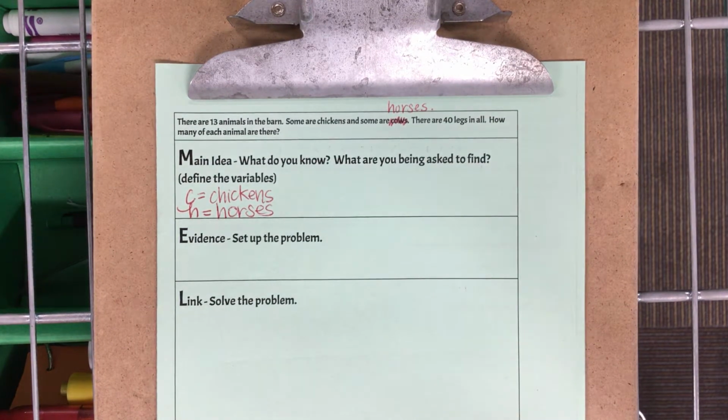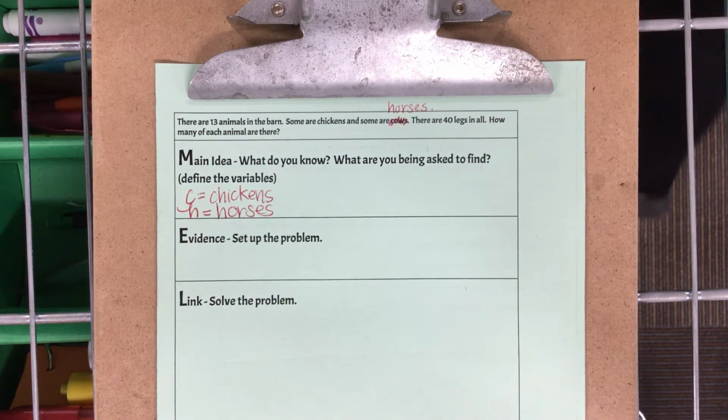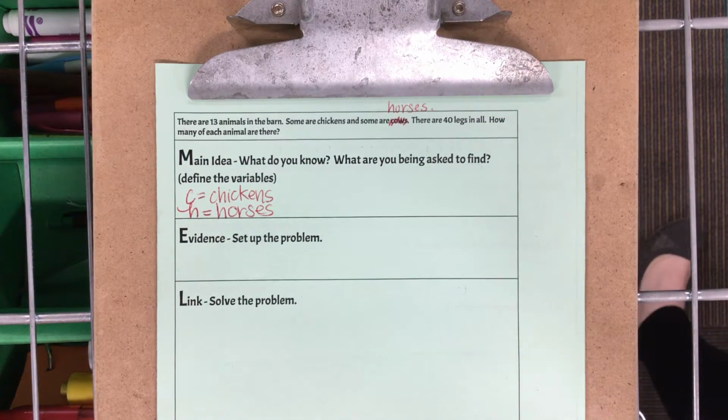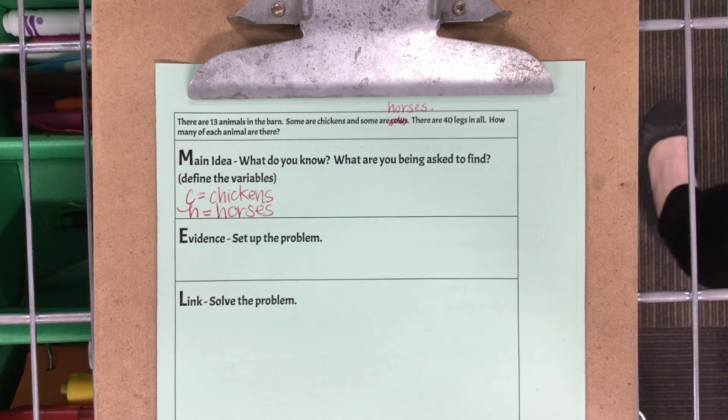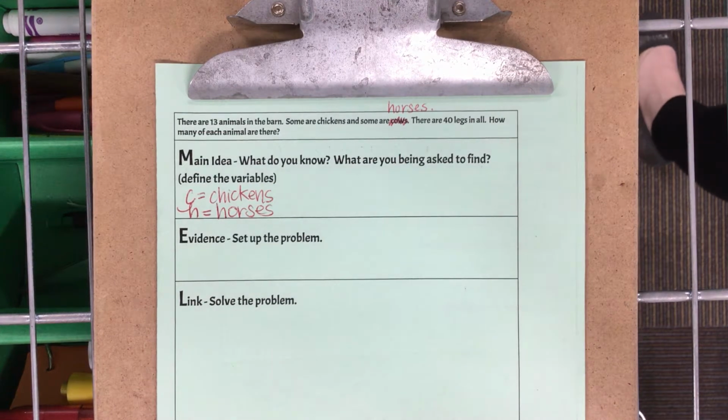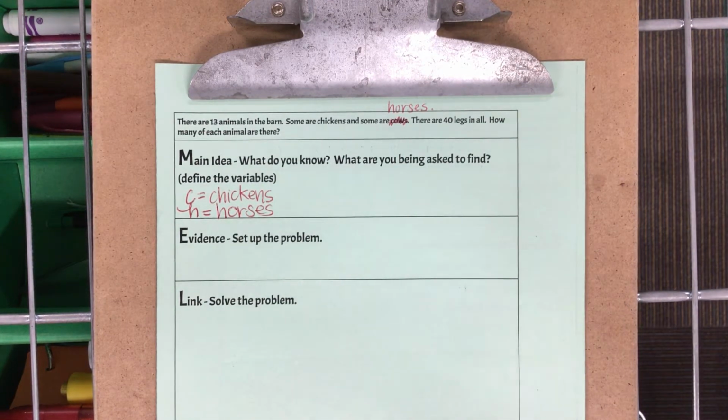I'm going to say C for chickens, and I'm going to say H for horses, because that's what I'm trying to figure out. Because it says there are 13 animals in a barn. Some are chickens and some are horses. There are 40 legs in all. How many of each animal are there? I'm trying to figure out how many chickens and how many horses there are. I've defined my variables. What are my two answers that they give me? 13 and 40.